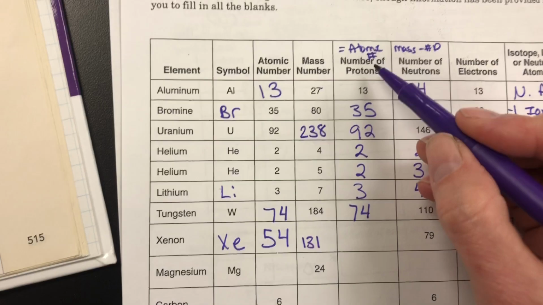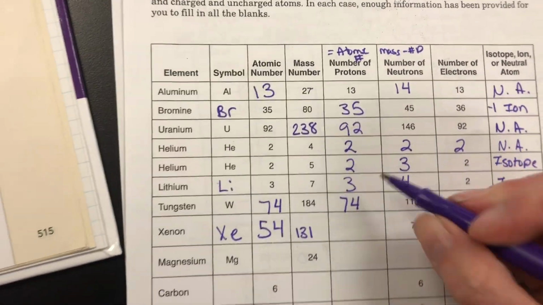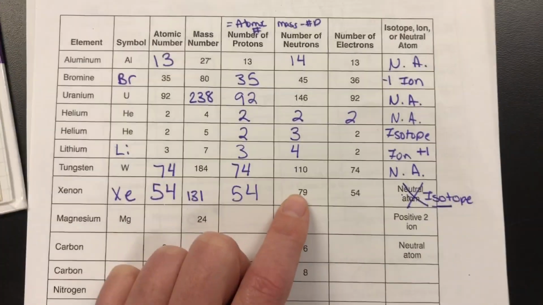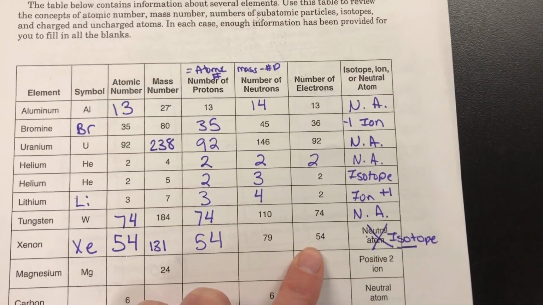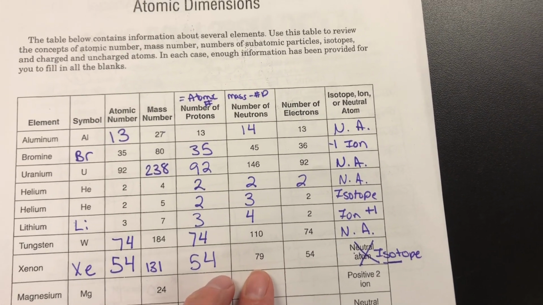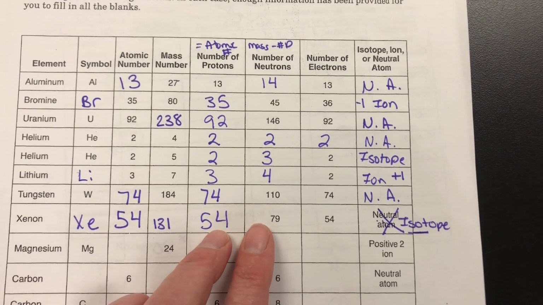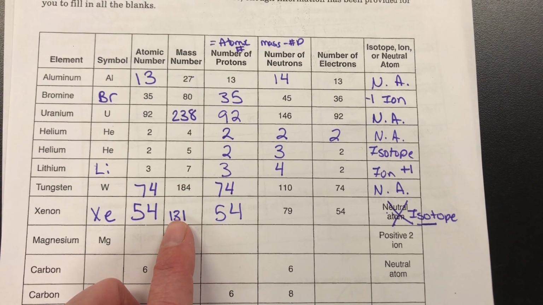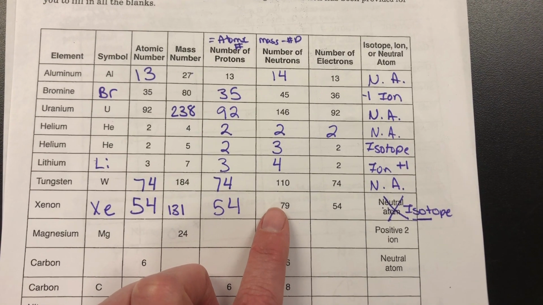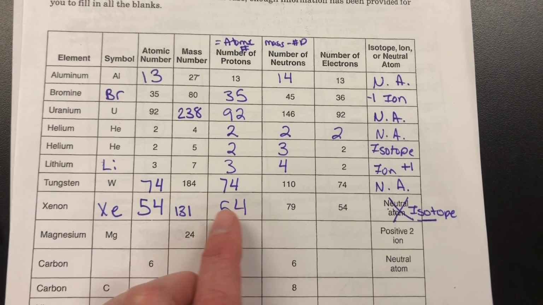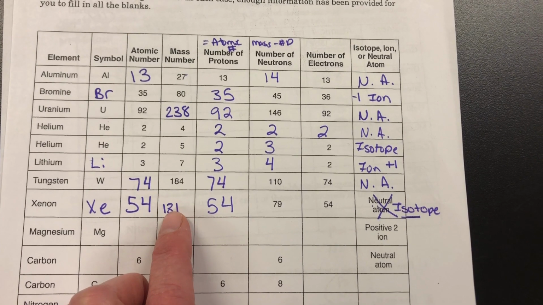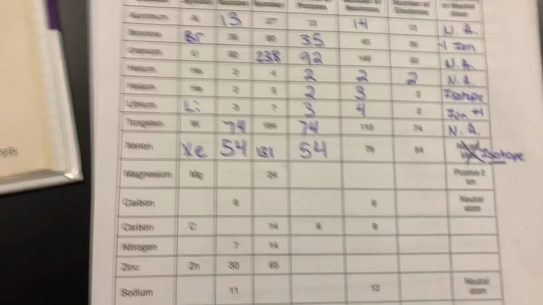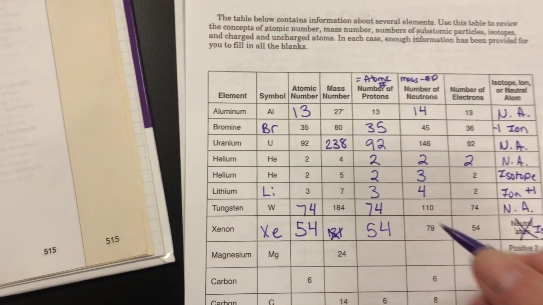So our number of protons is equal to our atomic number, that's 54. It gives us our number of neutrons and our number of electrons. We want to double check. 79 plus 54 does not equal 131. Our protons and our neutrons should add up to our mass number. If we take 131 minus 54, we do not get 79. So this mass number is not what's in our periodic table.